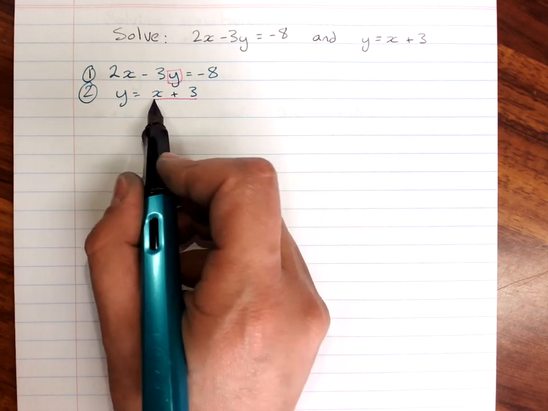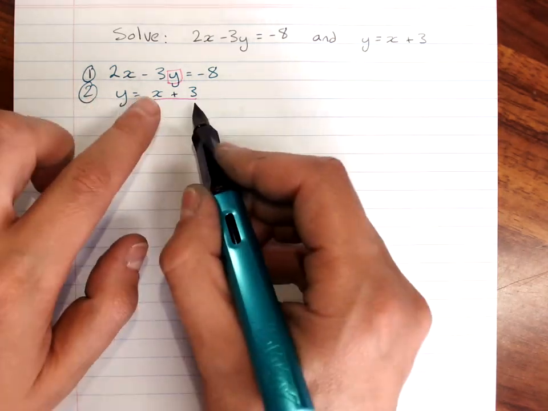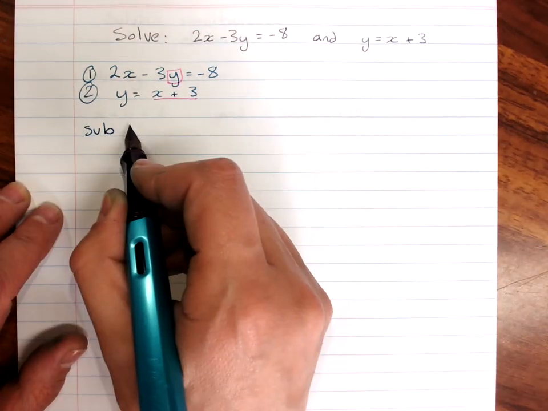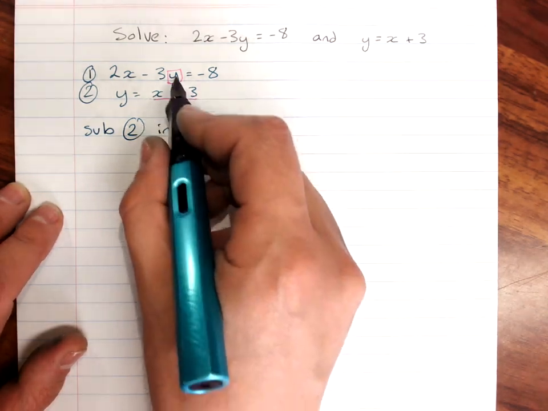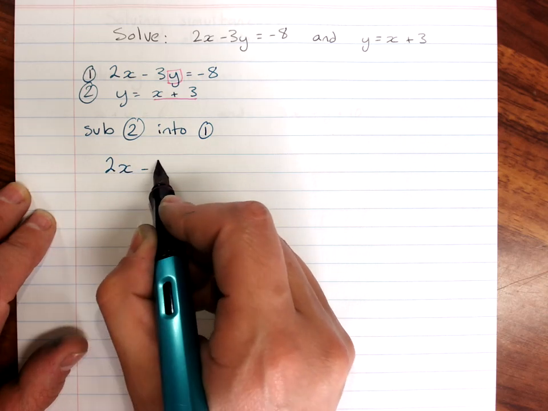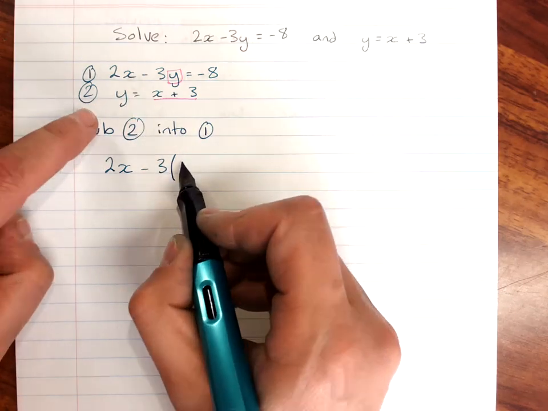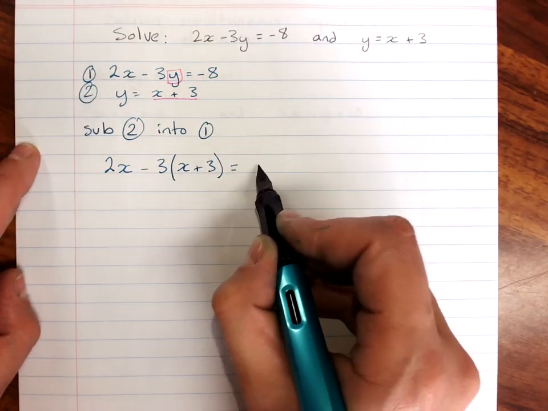Yes, you could rearrange this so you had a value for x. Let's not go there, that would be silly. We've got a value for y, we're going to use it here. Say that we're doing that. Substitute equation 2 into equation 1, because this is going into equation 1. That will be 2x minus 3, and instead of the y, I want the full value of y as stated here, x plus 3 equals negative 8.